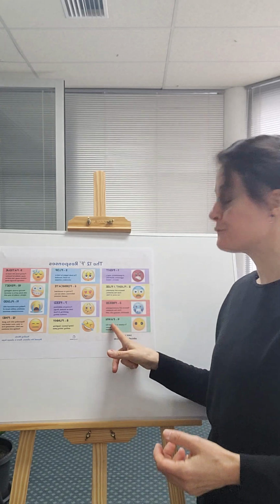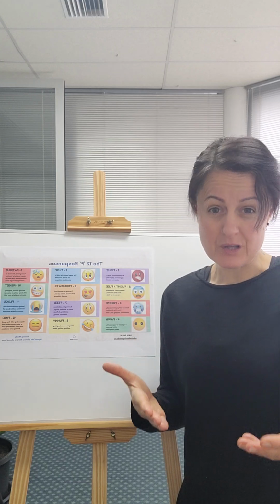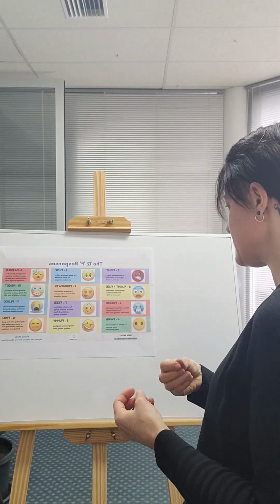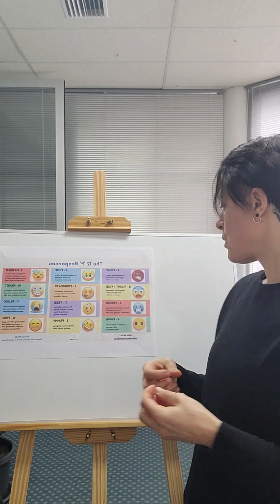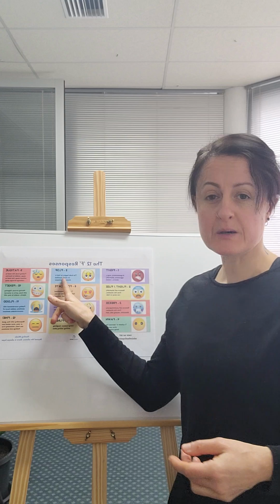Number 4 is fawn. This is pretty much the deer in headlights, if you think about it. Fawn, a little deer, apparently that's what they're called. So to please or appease other people, or to be compliant. We're going to shut down who we are, and we're going to focus on pleasing the other person. Number 5 up here at the top is flop.